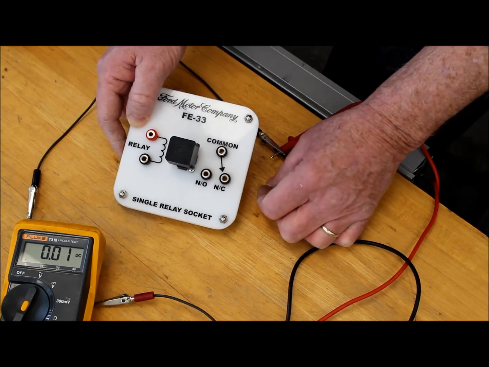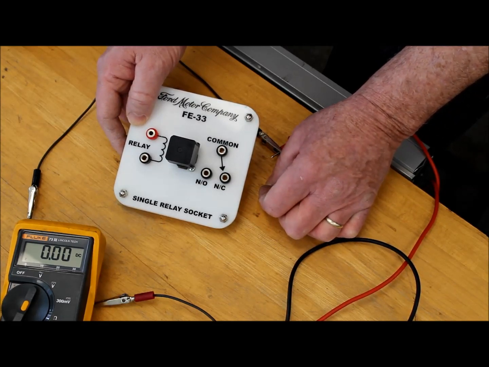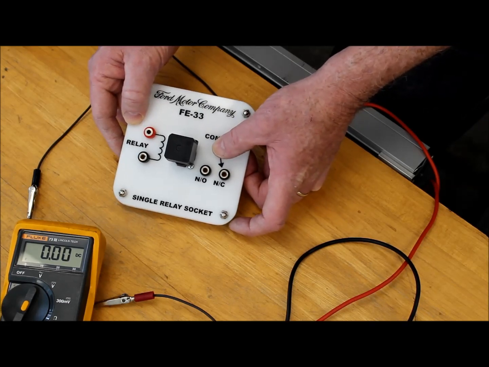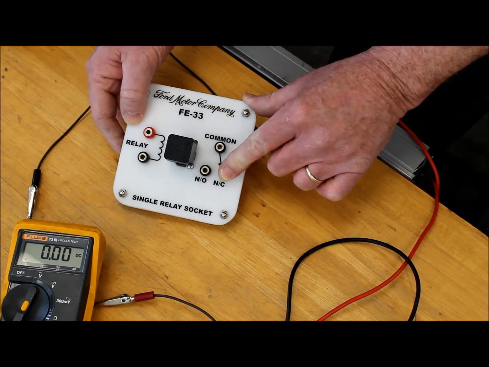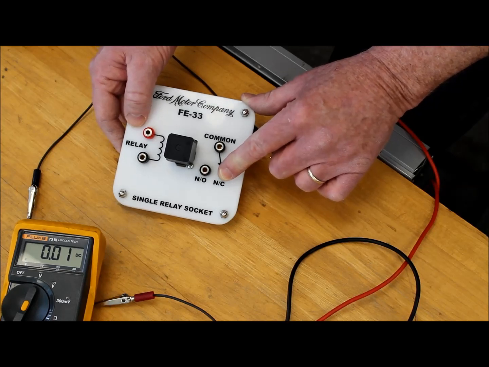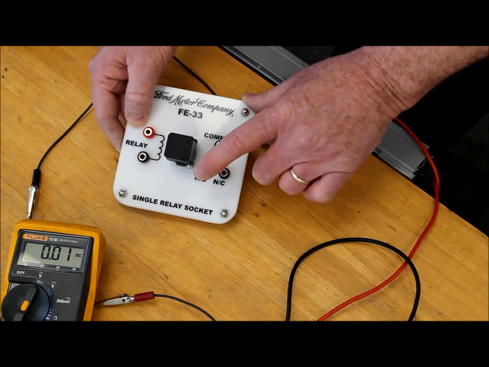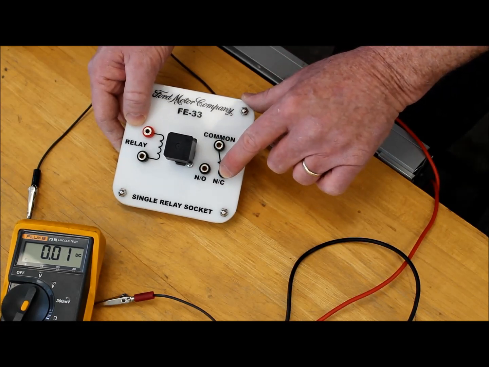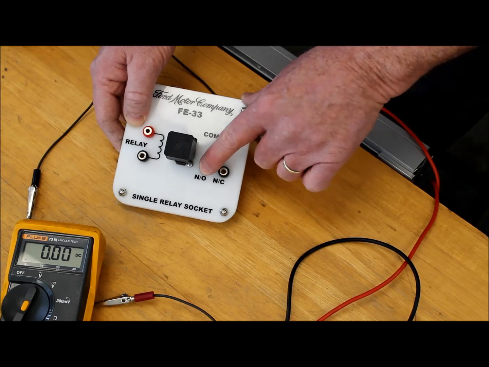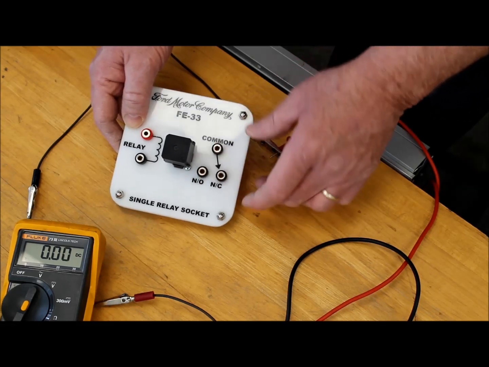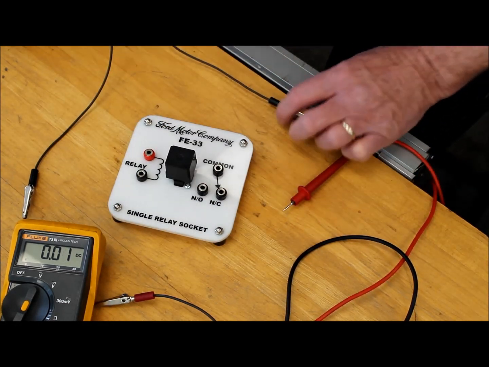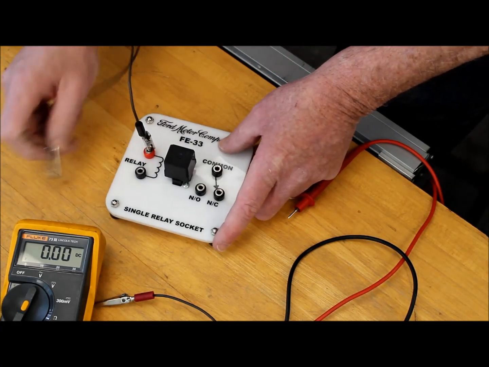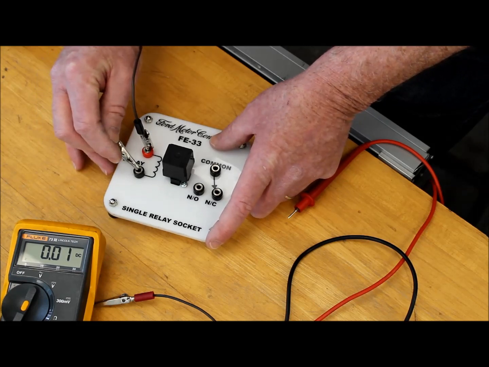So 5-pin relay, when it's not energized, there's a connection between, this would be pin 30, this would be pin 87A. When it is energized, that connection moves off of 87A and over to 87. So whatever was on here would turn off, and whatever's off here would turn on. So if I just hook this little power supply to the relay, you may be able to hear it click. I'm not sure how it's going to come across on the camera.